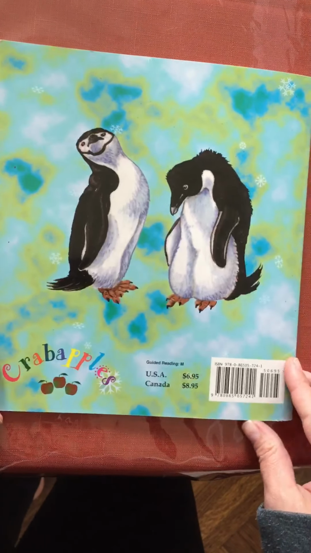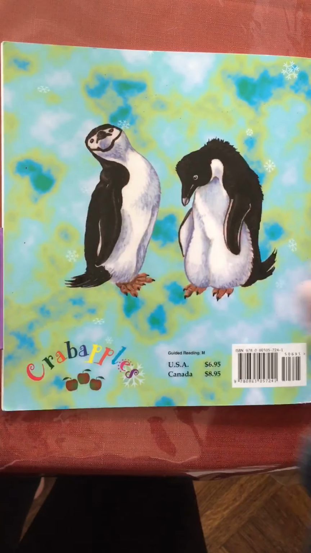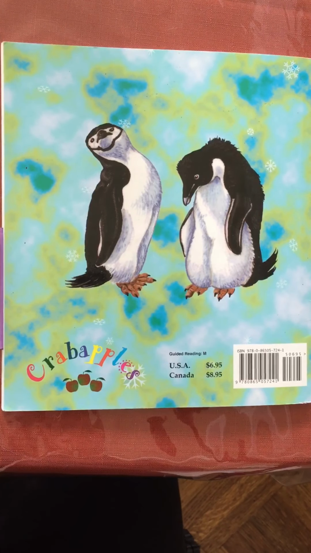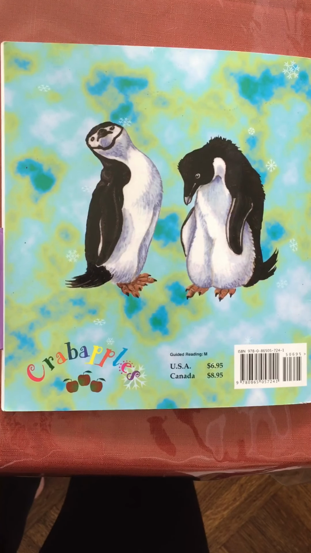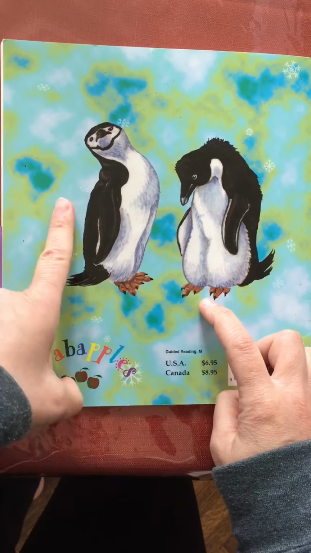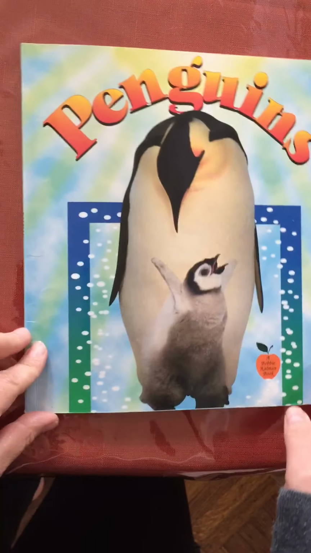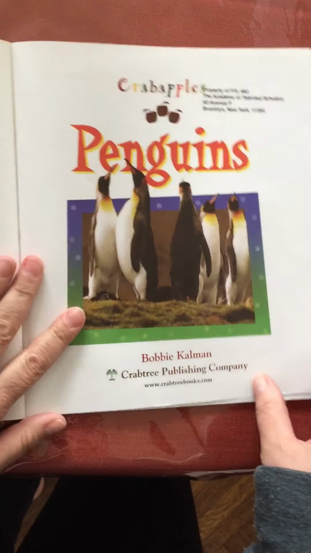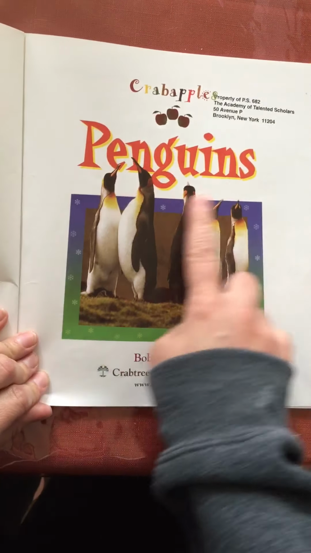The next thing I want to do is flip to the back of the book. I don't see a blurb, so it's not giving me any more information. But again, I want to study the picture, or the illustration, if I should say. And it looks like two baby penguins, and one is kind of looking up and one's looking down. So I'm going to turn to inside the book, and again, here it says penguins.